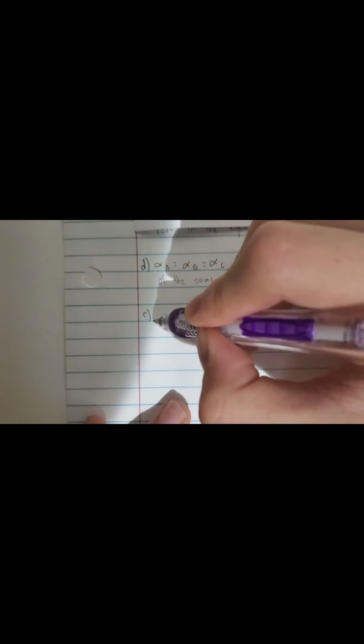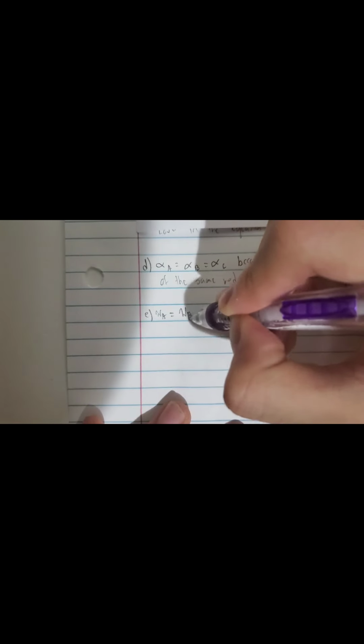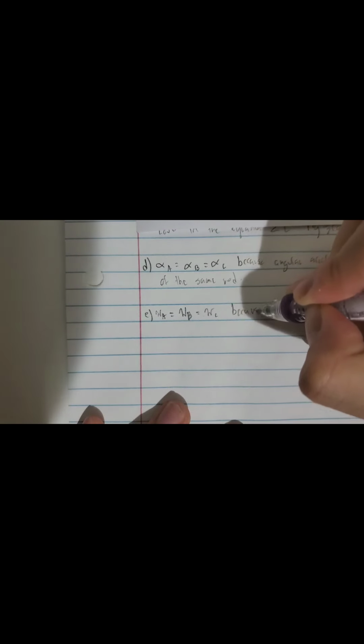Once again, anything that's angular should still be the same if it's on the same rod, so that means omega A is equal to omega B is equal to omega C. And that's because angular velocity is the same for all points of the same rod.